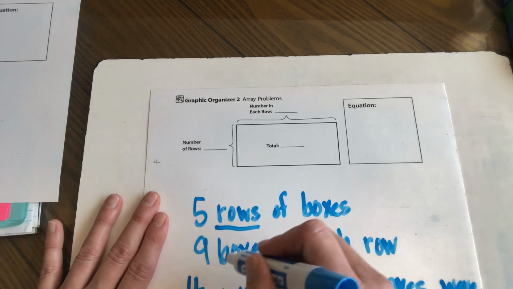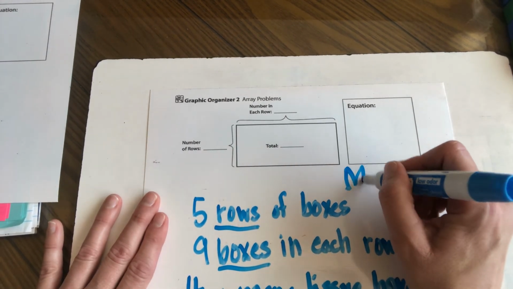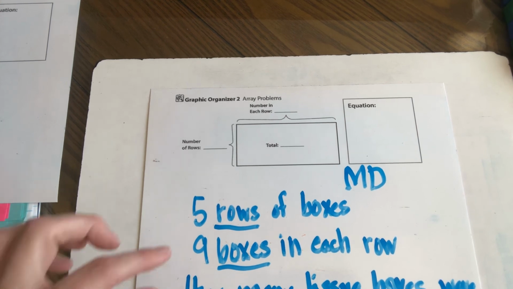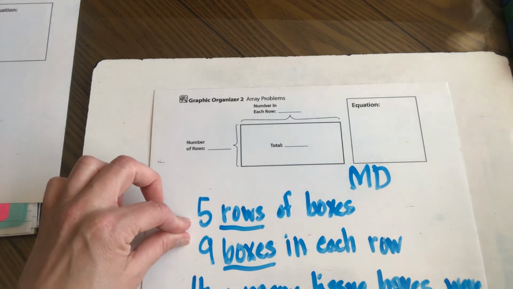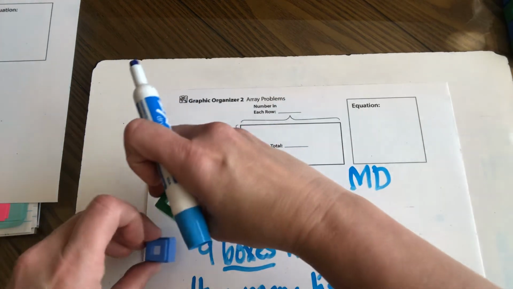So I've got rows in, boxes in. I'm looking for boxes. My labels do not match. I'm either multiplying or dividing. Now in my picture, I can see the 5 rows. So I've got to figure out where to put my information, right? Remember, question, parts of my problem, right?